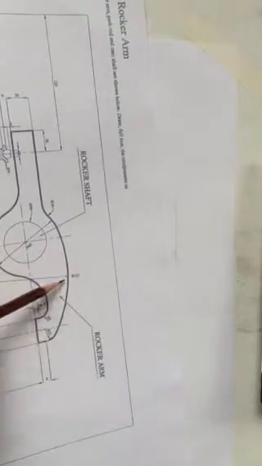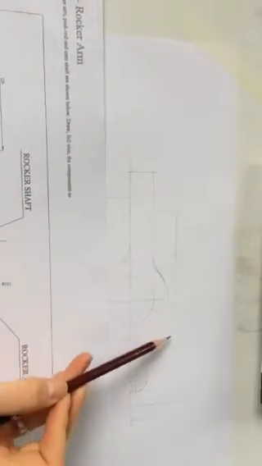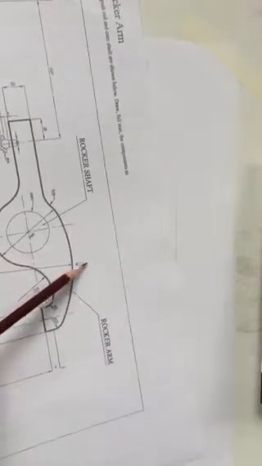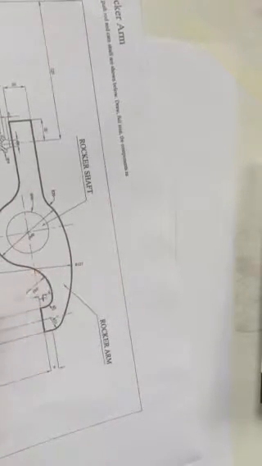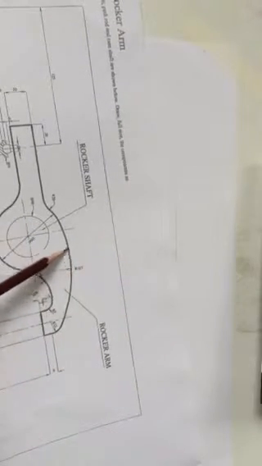Okay, next part we're going to do is this large arc that covers the top of the rocker arm. It tells us it's got a radius of 127, and we've got a few reference points that we can use. Because it hits the outside of this circle, again I'm going to use this middle centre point. The distance of this arc is 127.